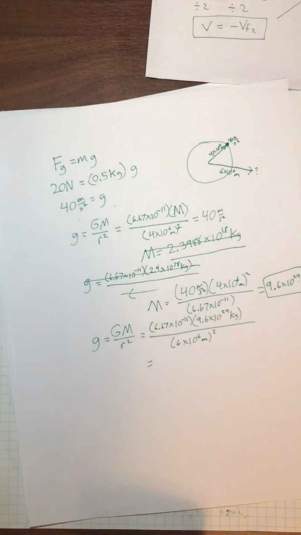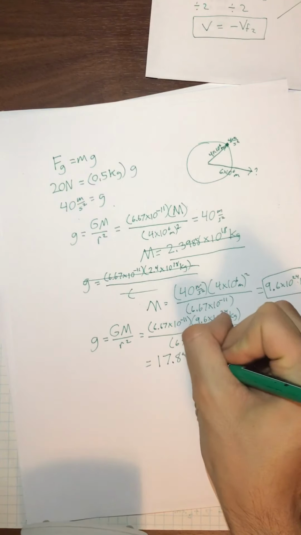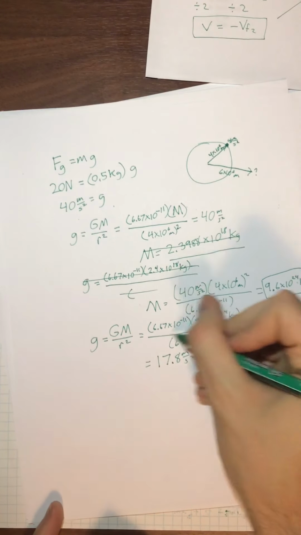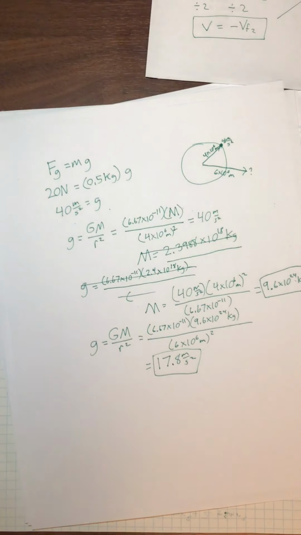And so 6.67 times 10 to the negative 11 times 9.6 times 10 to the 24, divided by 6 times 10 to the 6th all squared means that g at that level is going to be 17.8 meters per second squared. If you plug this all into your calculator correctly, that is our final answer.